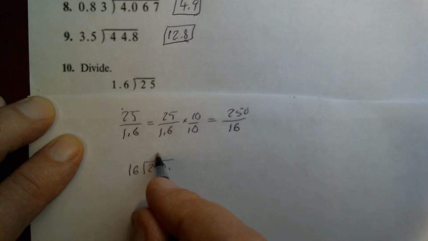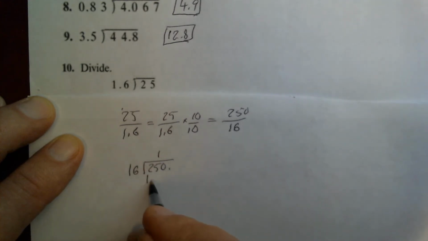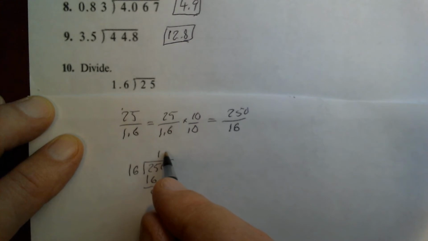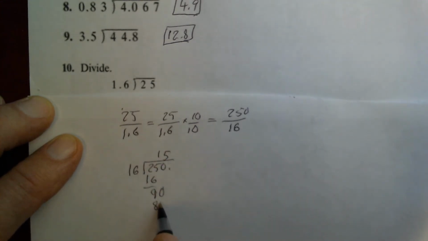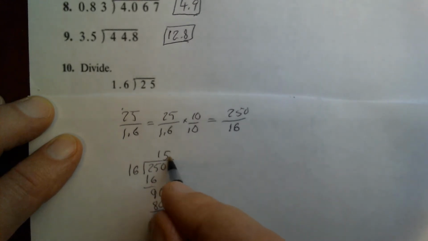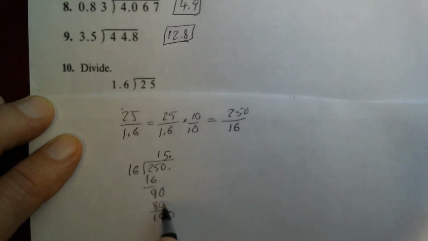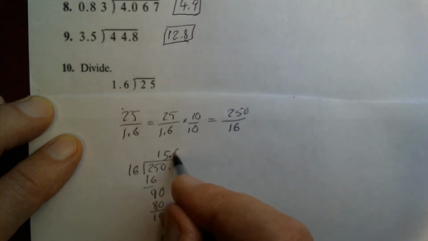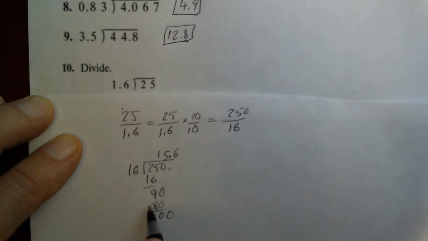So it's 1 time. 1 times 16 is 16. 25 minus 16 is 9. Then there's a 0, and that's equal to 90. 5 times 16 is 80. Subtracting from 90 is 10. Bring down the next 0. And there's a decimal now here. And 16 into 100 is 6 times. And 16 times 6 is 96.